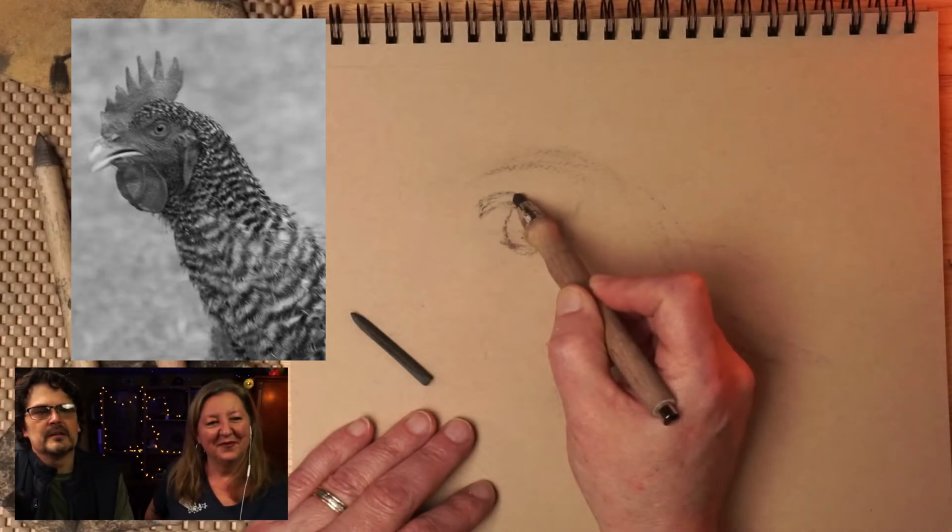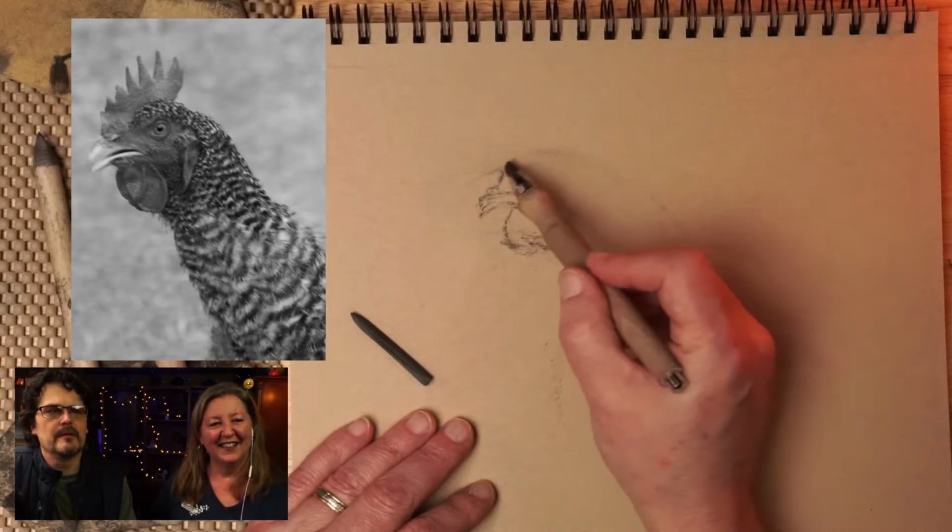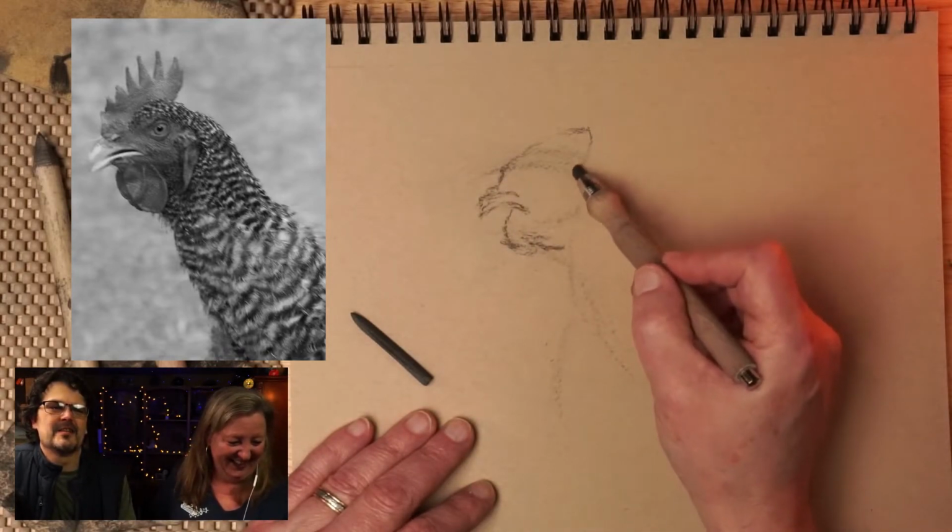Anywho, so now what I'm doing is I'm kind of finding the beak, the beak and the head.